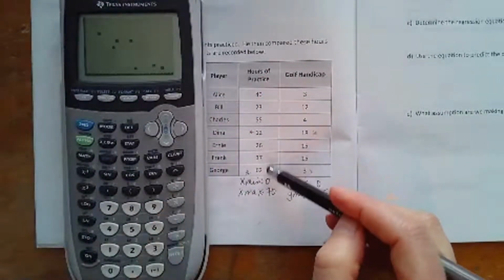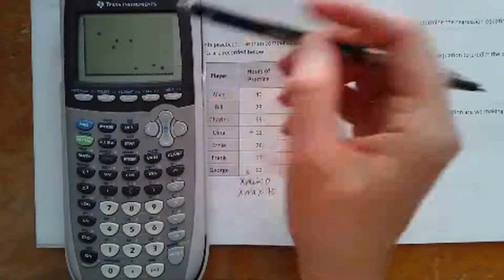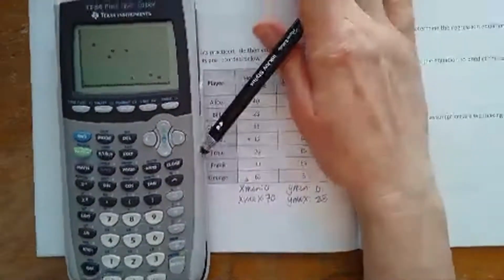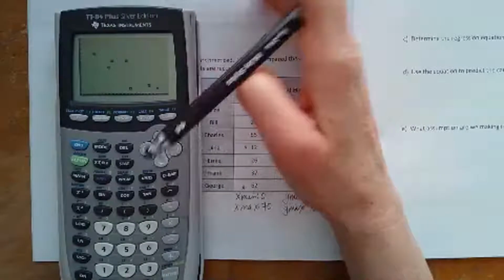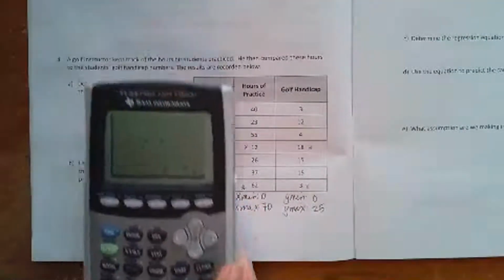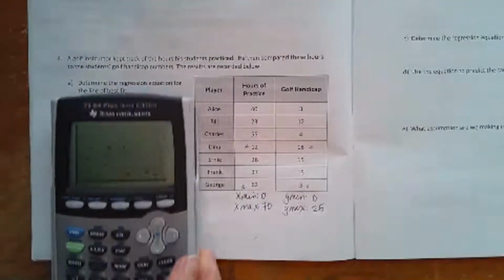All right, let's see if I can see all my data. 2, 4, 6, 7. 1, 2, 3, 4, 5, 6, 7. I see all my dots. So I see a linear pattern again, but this time for the first time, it's a descending line, right? Descending, going down.